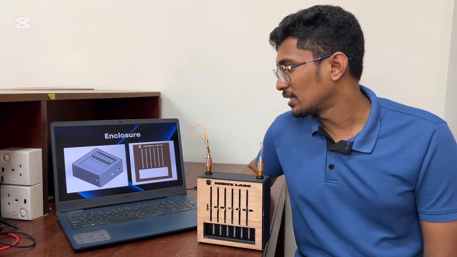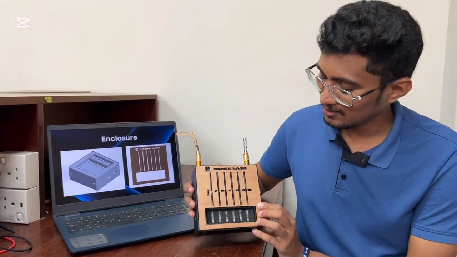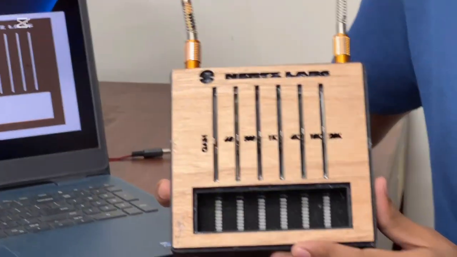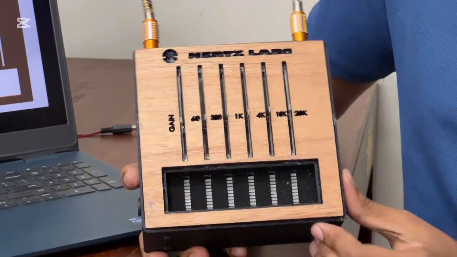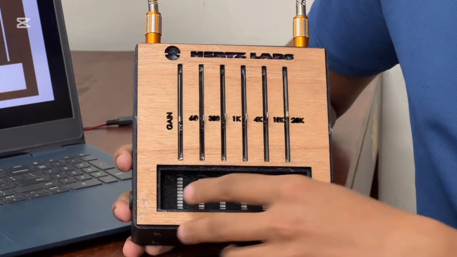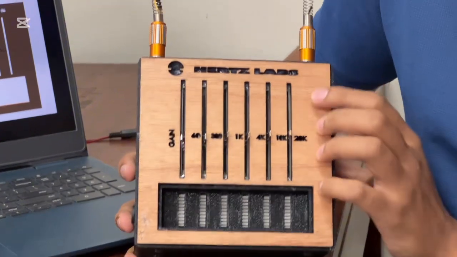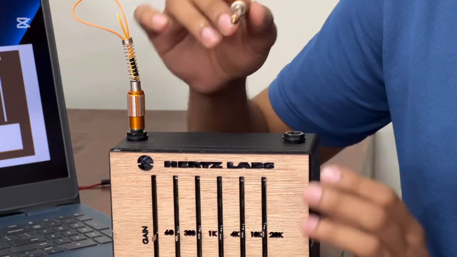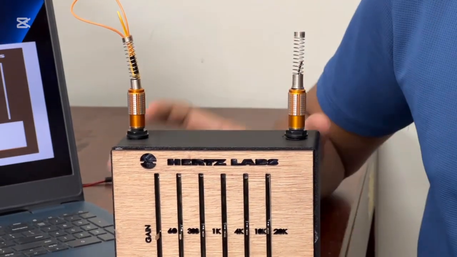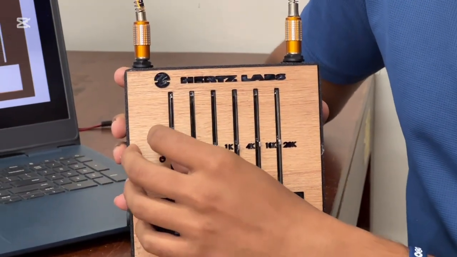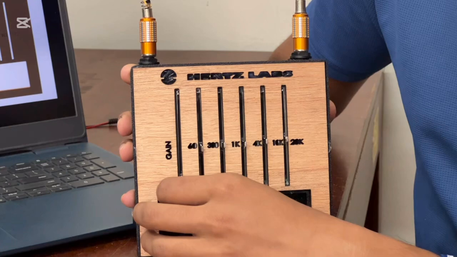Regarding the enclosure design, we have tried to make this look minimalistic, and it also gives a bit of a 60s vibe with this wooden outer frame, the audio level indicators, and the jacks. For the audio input and output we have used standard jacks, and the power supply port is here, and we can control the overall gain of these filters.